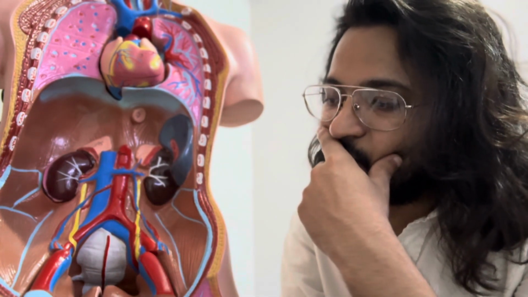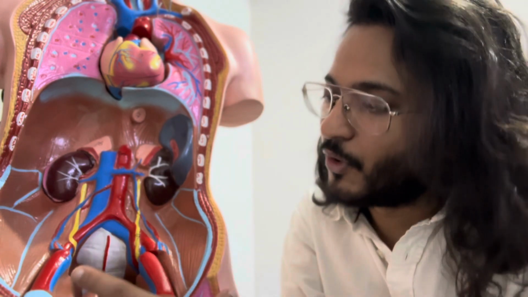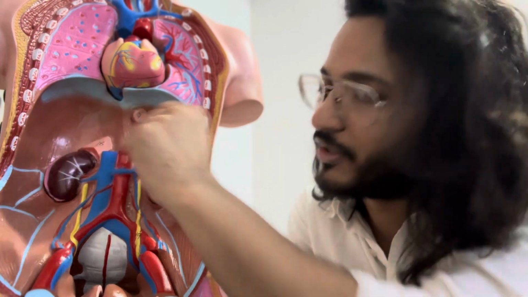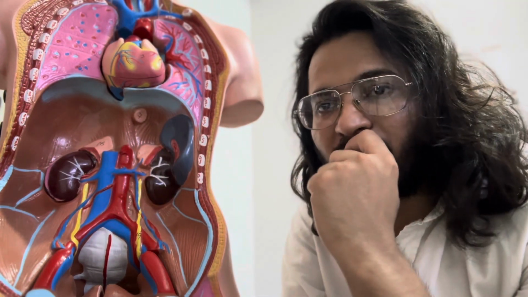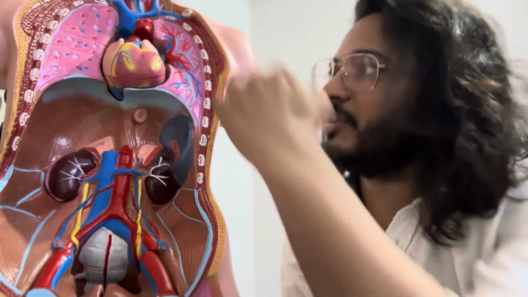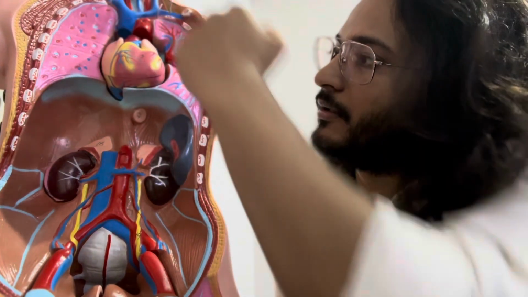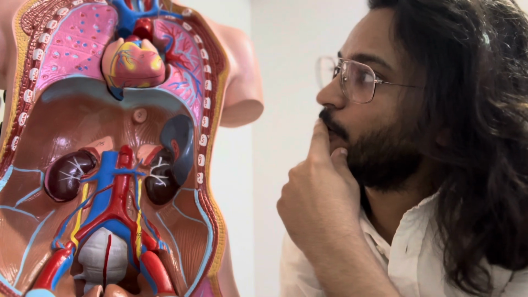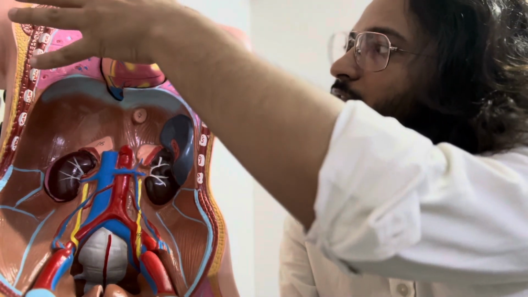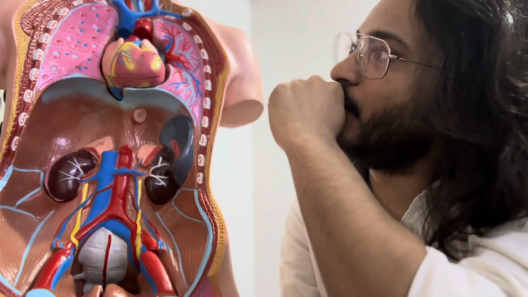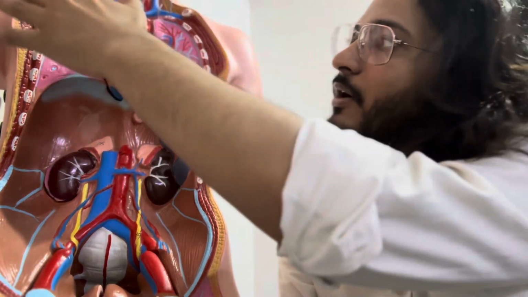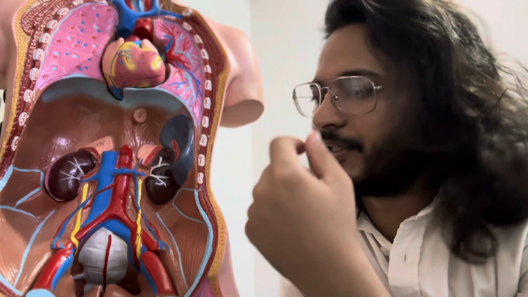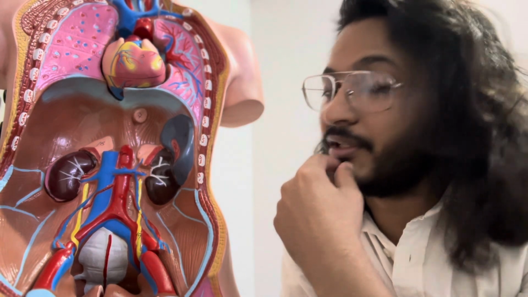The inferior vena cava transports the blood from inferior to the diaphragm and pours it into the right atrium. The superior vena cava is from superior to the diaphragm. It transports the blood from our head, neck region, upper limbs, and the thorax region also. That we will discuss later, but today we are going to understand the inferior vena cava.